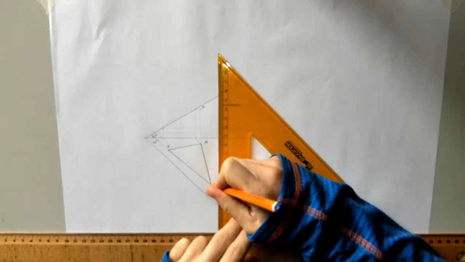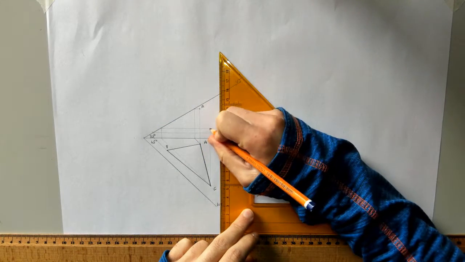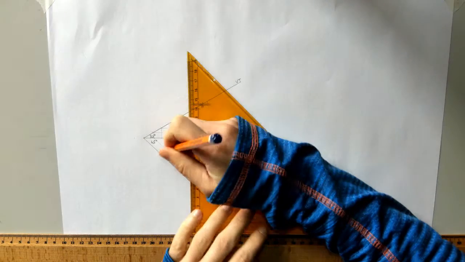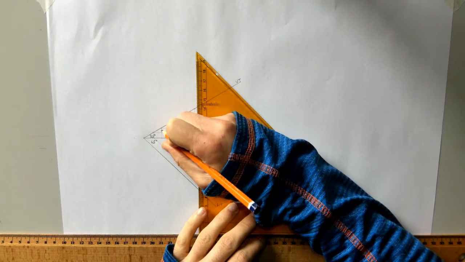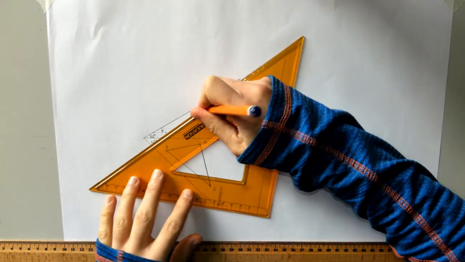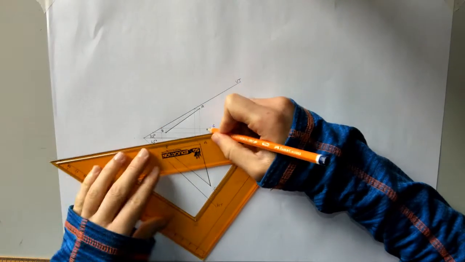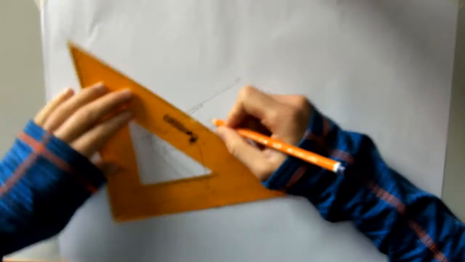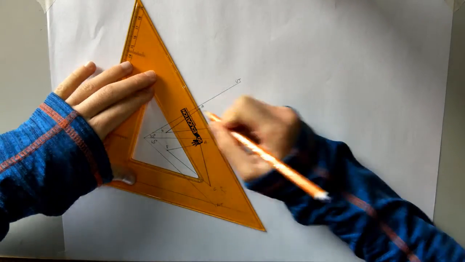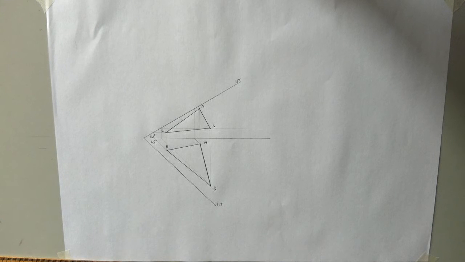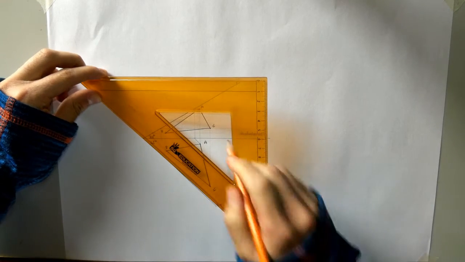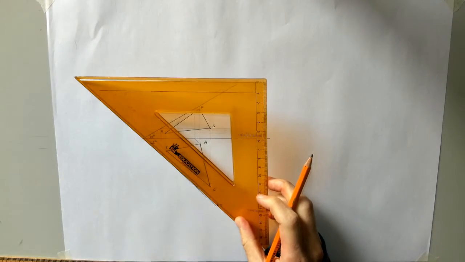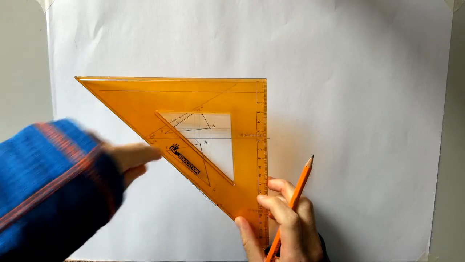So you can see C is going to be there, and B is going to be there. Then we connect A, B and C together as well. So there's our elevation and plan of that triangular lamina. Now in both of those views you can't see that true shape. When we look at the front, it's going to be a squashed appearance. When we look down, it's going to be a squashed appearance.